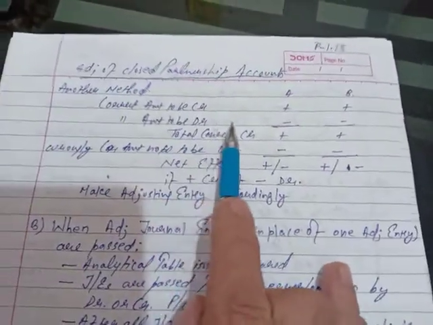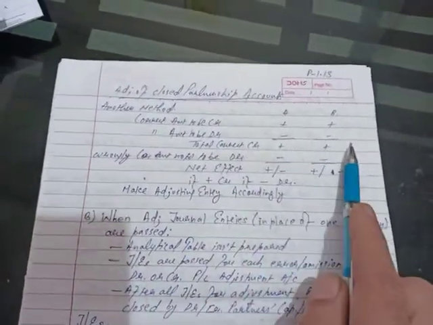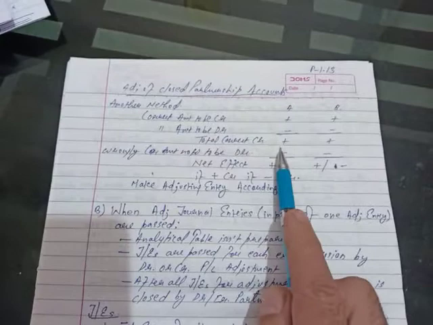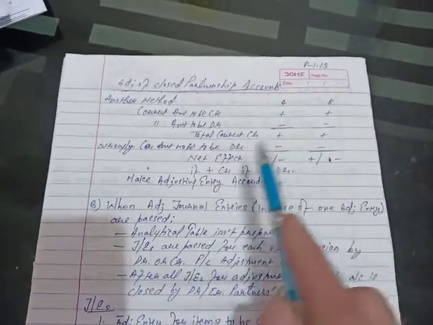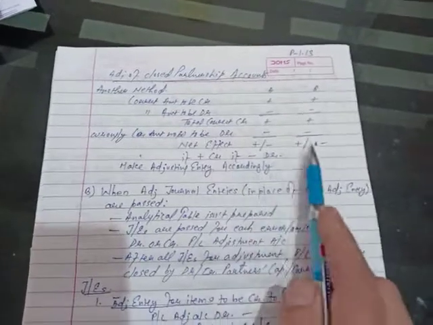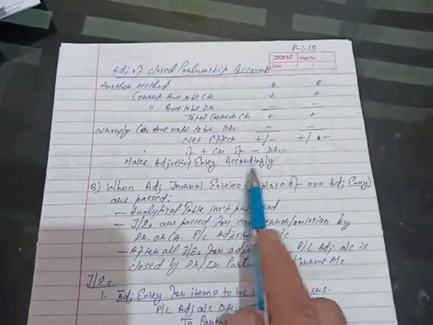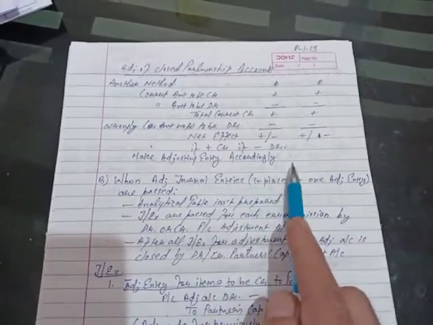Now the first method which we did was this: the correct amount to be credited, we write in plus, that means without brackets; the amount to be debited in minus brackets; then the total correct credit, then the wrongly credited amount, then the net effect, as we did in the first method in our example earlier. Are we clear? And make the adjustment accordingly.